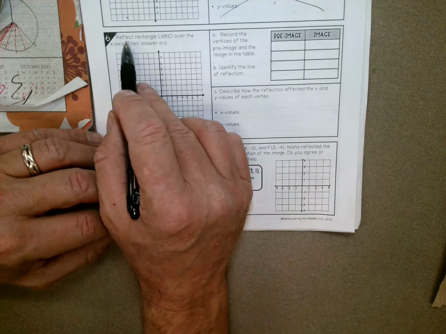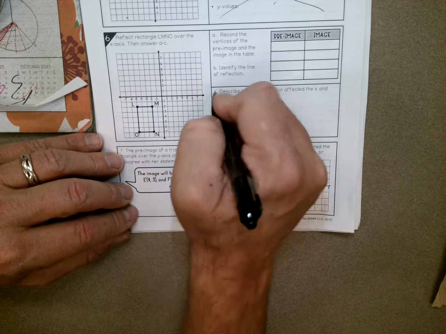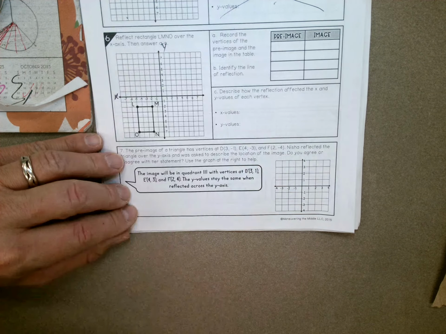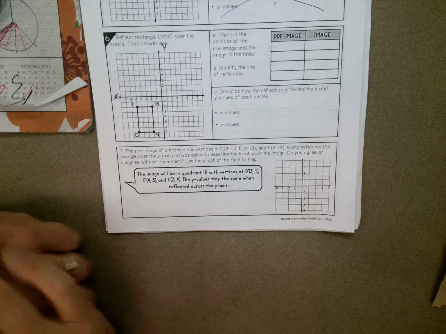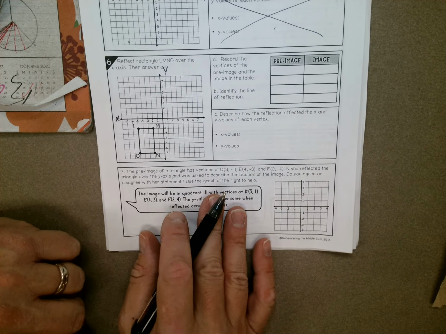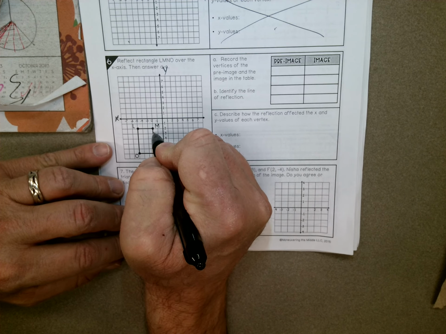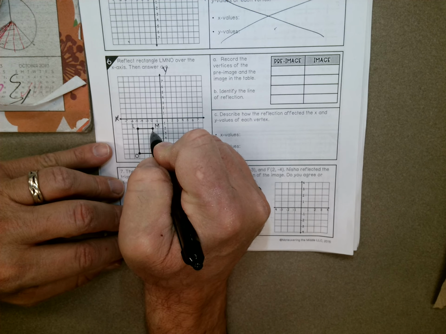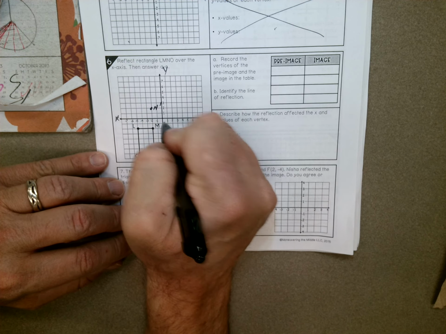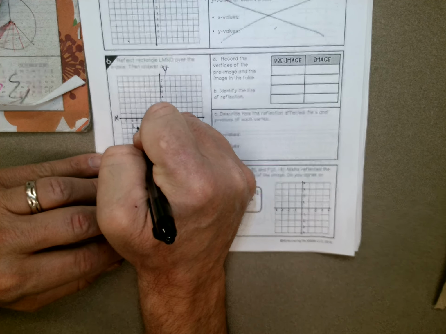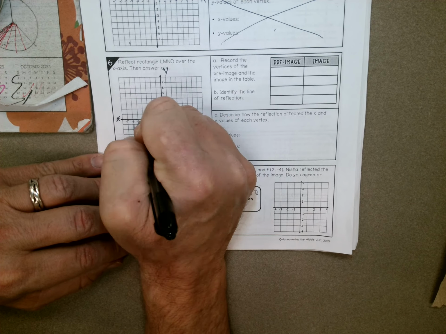Number 6, reflect LMNO over the x-axis. Remember, here's x, here's y. So to reflect over the x-axis, we change the sign of the second number, all right? So there's a lot of work here. Okay, so this is -2, 2, -2, -2. This is going to be -2 and 2. We're going to call that M prime. If this is -5 and 2, now it's going to be -5 and -2. This is going to be -5 and 2.